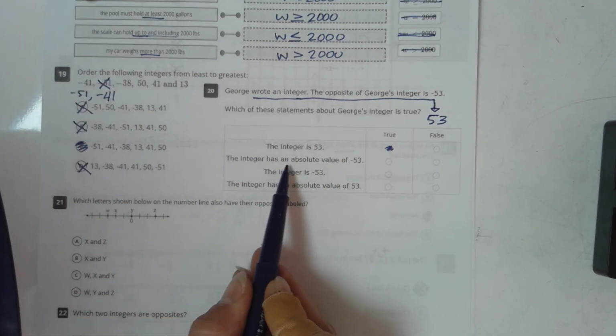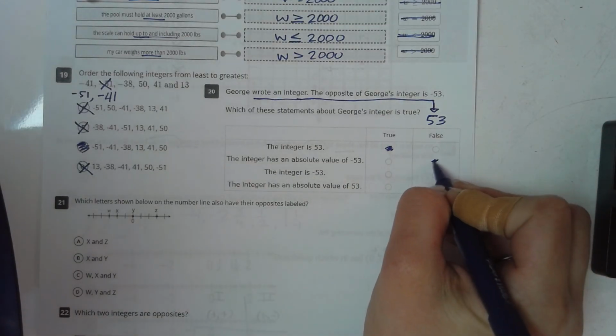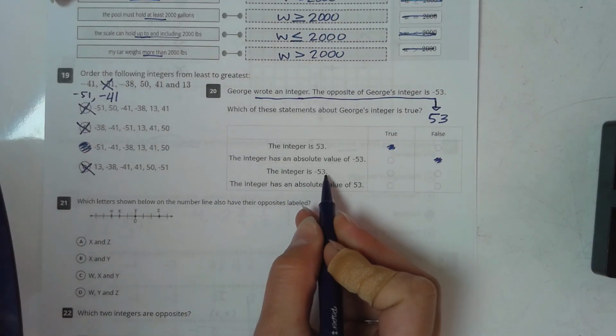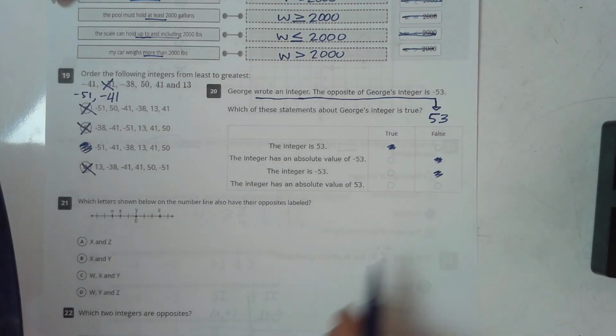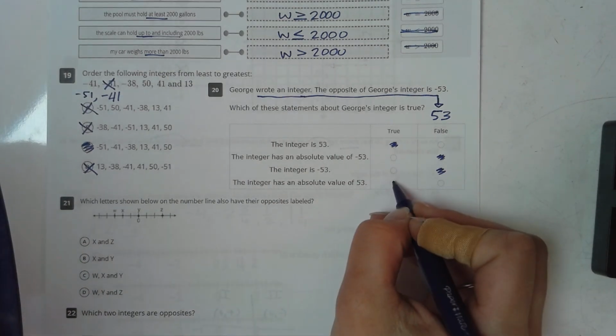The integer has an absolute value of -53. That's false because absolute values are never negative. The integer is -53. Again, that's false. We decided it was +53. And the integer has an absolute value of 53. That's true.